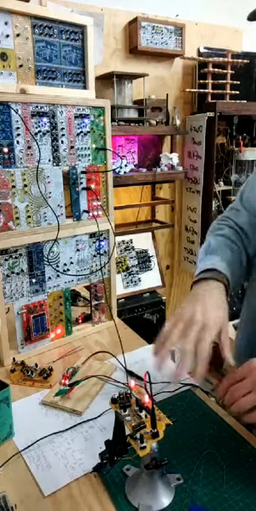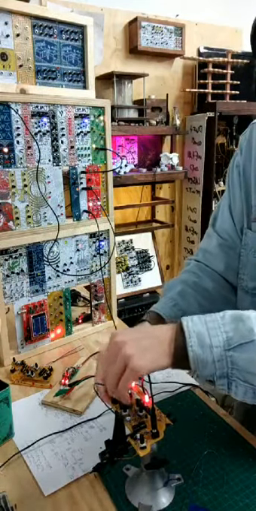And so it's doing that for all three sounds, so we can also just go right to the triangle.